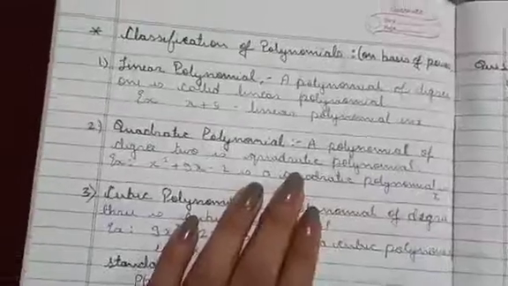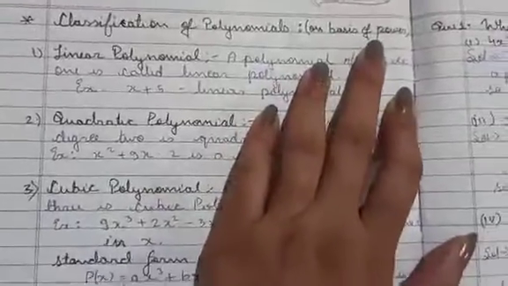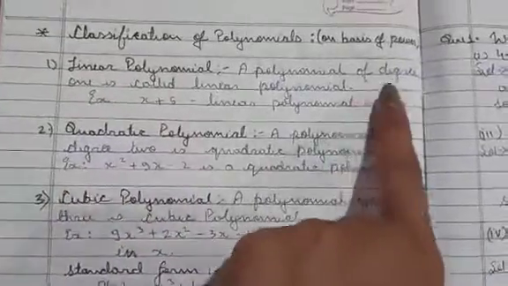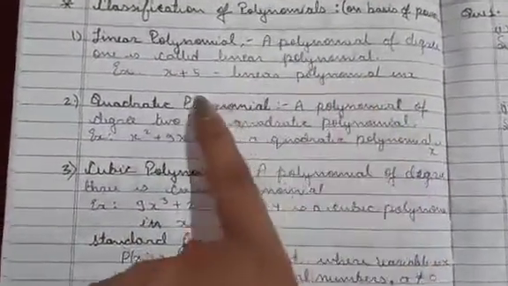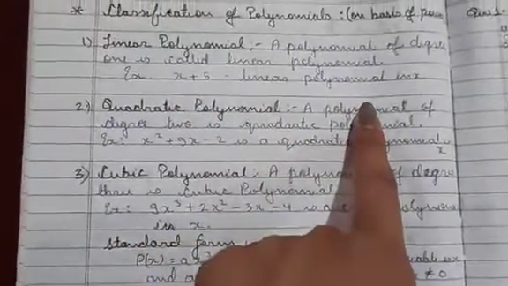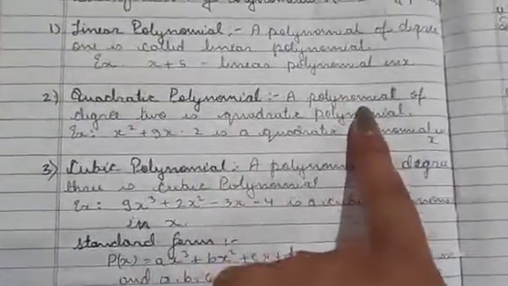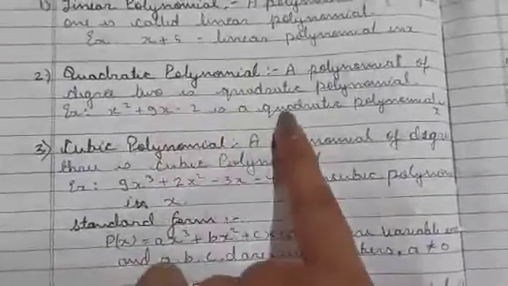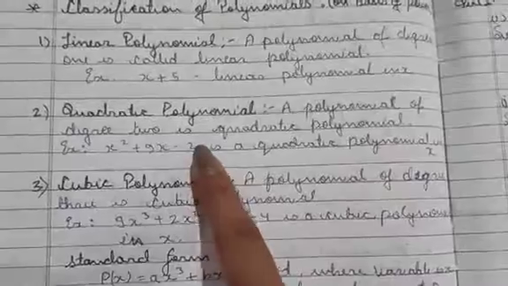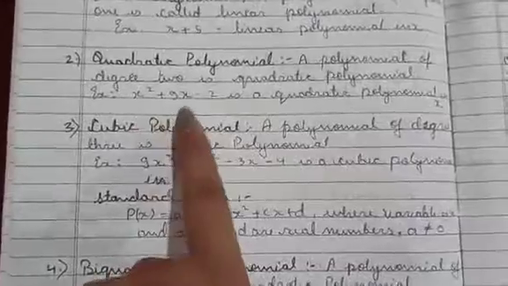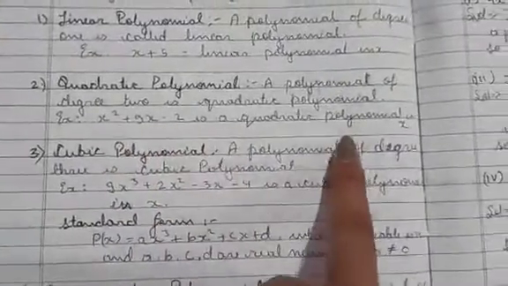Okay, now next topic is classification of polynomials on the basis of power or on the basis of exponent or degree, whatever you say. Linear polynomial, a polynomial of degree 1 will be called as linear polynomial. If in a polynomial variable has highest power 1, then it is a linear polynomial. Quadratic polynomial, if a polynomial we have of degree 2, then it will be called as quadratic polynomial. Means if highest power of the polynomial is 2, then it is a quadratic polynomial. Okay, see, x square plus 9x minus 2 is a quadratic polynomial because here highest power of x is 2.